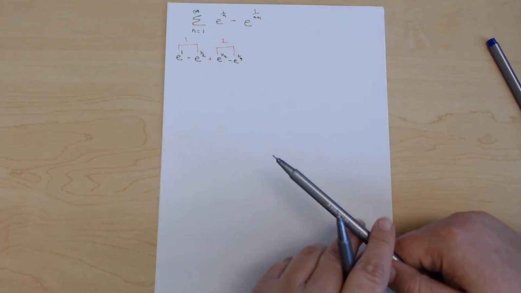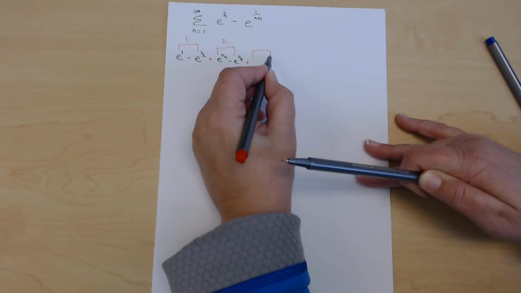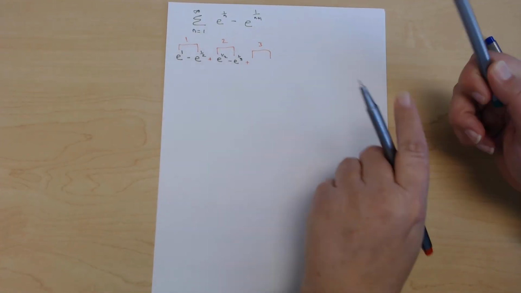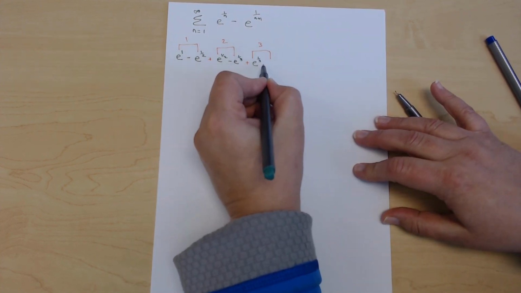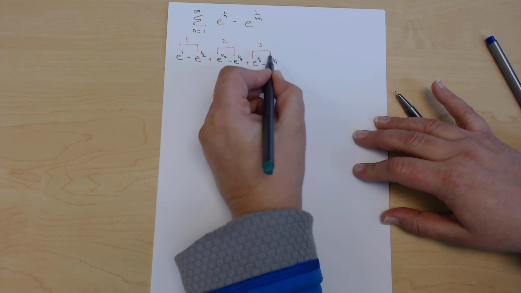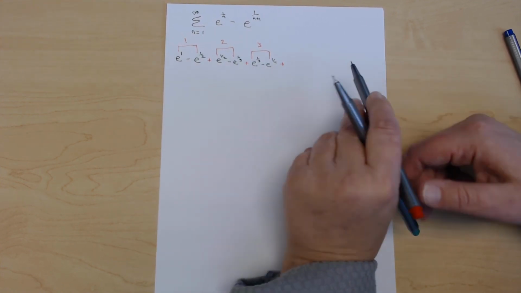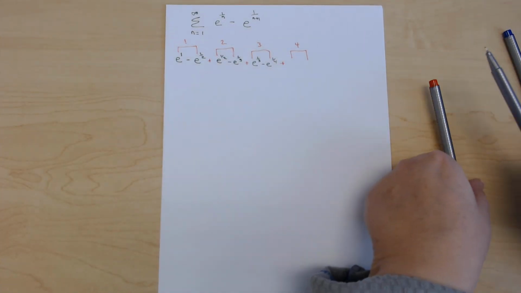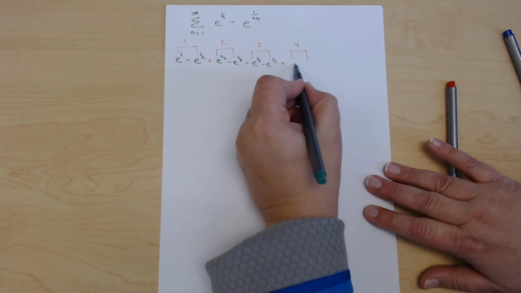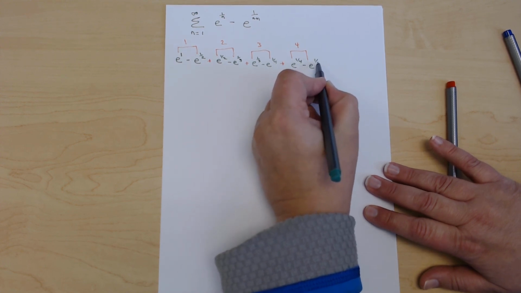Plus, let's plug in a 3. We get e to the 1/3 minus e to the 1/4. We're just taking a 3 and plugging it in both of those. Plus, plug in a 4. So we get e to the 1/4 minus e to the 1/5.